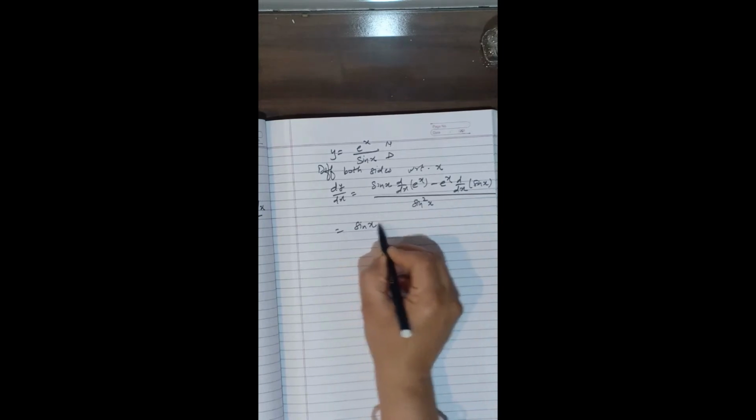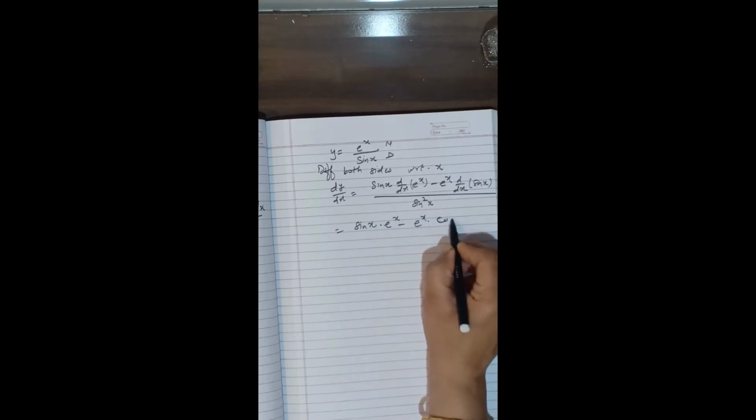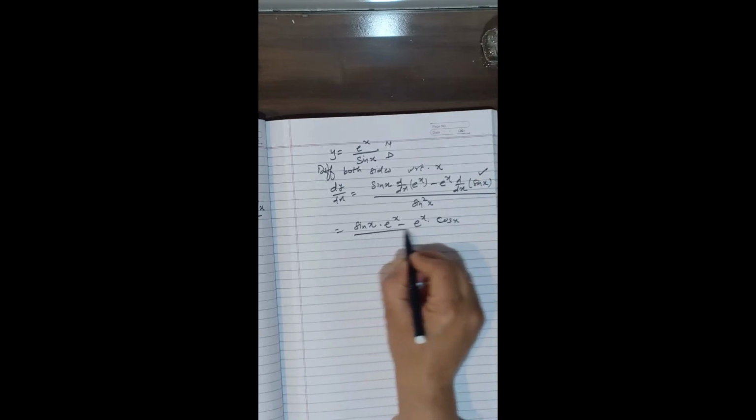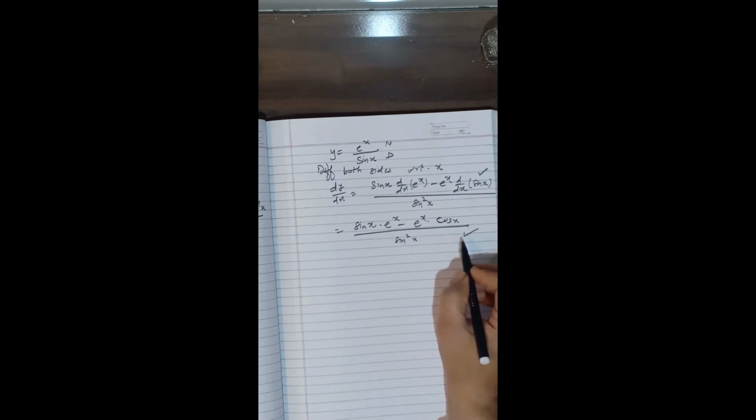This in turn gives sin x into e raised to power x minus e raised to power x into cos x, divided by sin square x. That's the answer for the first question.